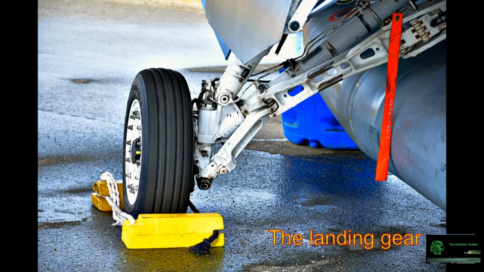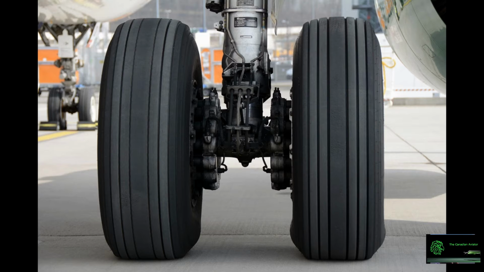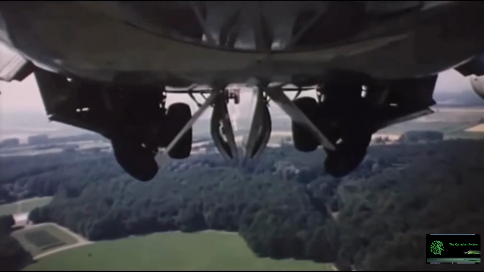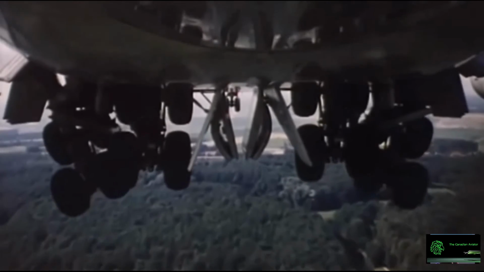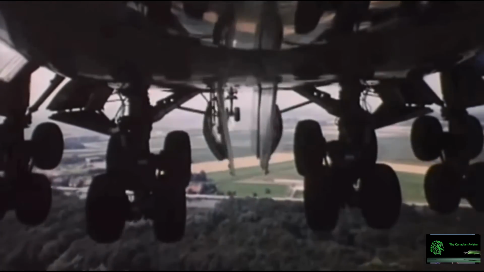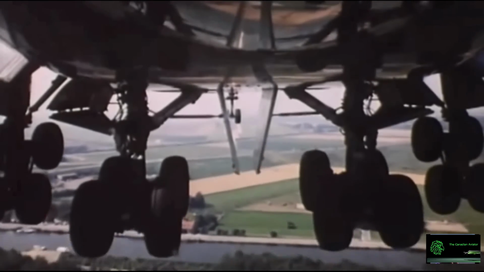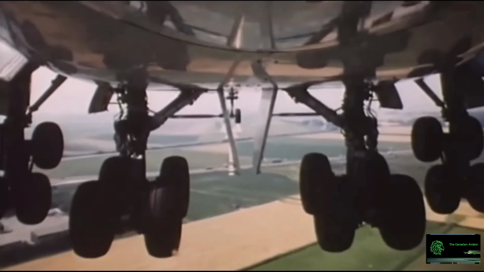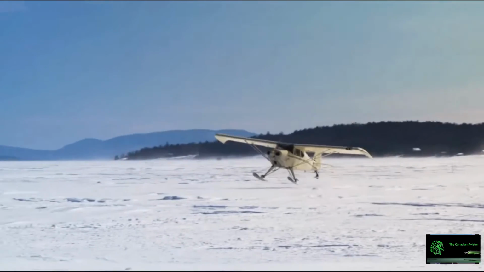The landing gear. It's the undercarriage of an aircraft and it's used for takeoff and landing. It can be fixed or retractable. As an aircraft gets larger, more wheels are needed to cope with the increasing weight. They are attached to the primary structural members of the aircraft. The landing gear can be wheels, skis, or pontoon type.